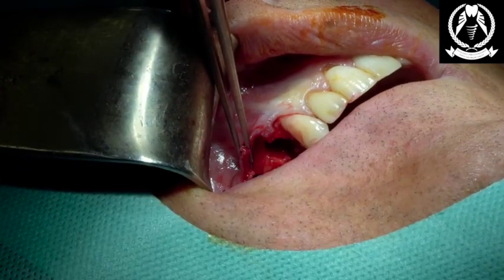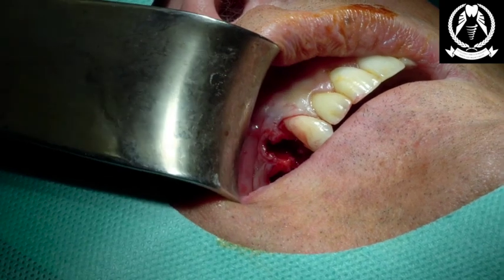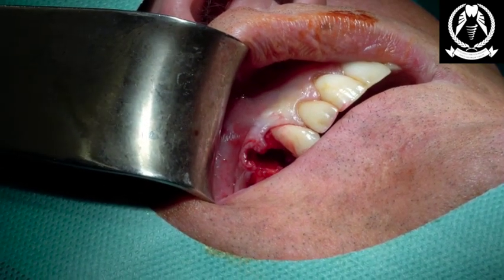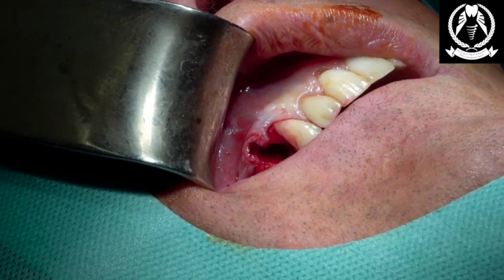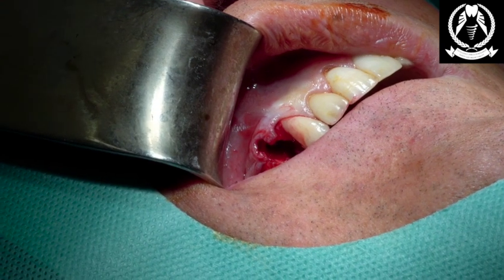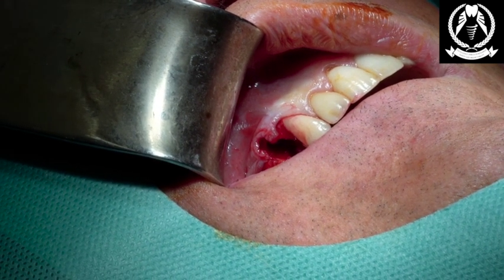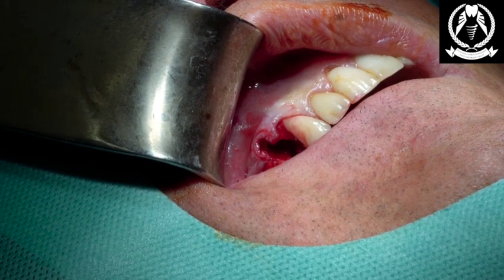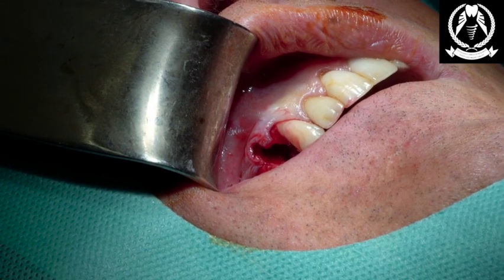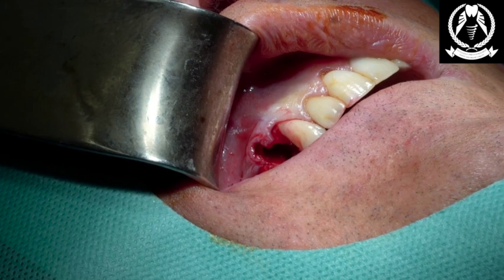We're going to try to parallel these up. Right, so what we need to do, I'll just triangulate this CT scan for a second. You can see the root is slightly mesially tilted on there, so we're quite safe to go a little bit distal of the socket. So this is how we're going to play this.